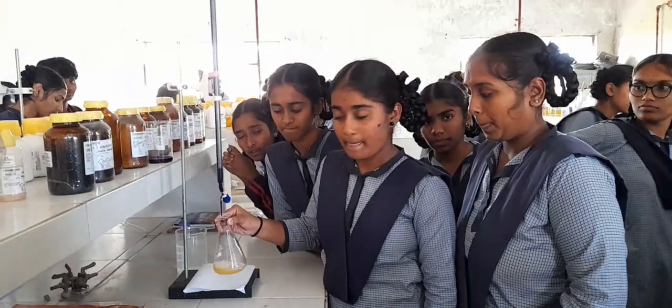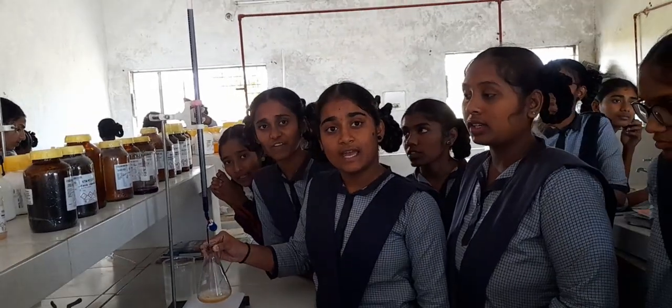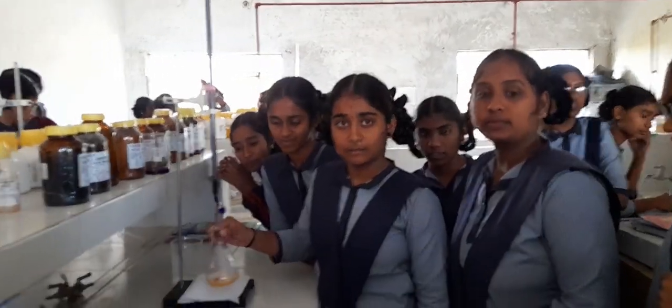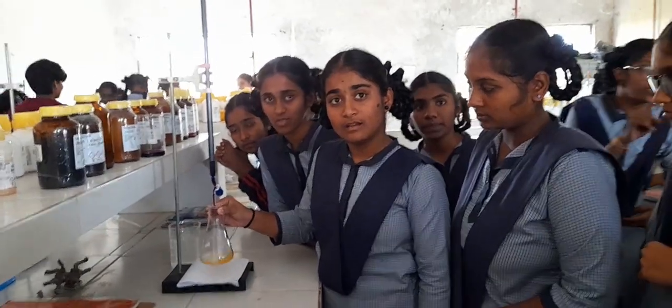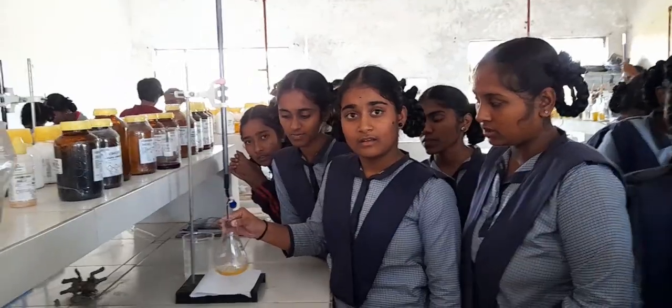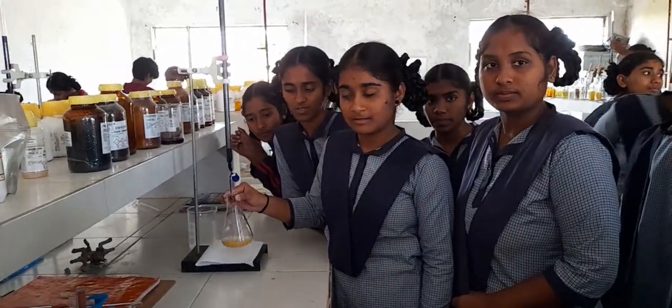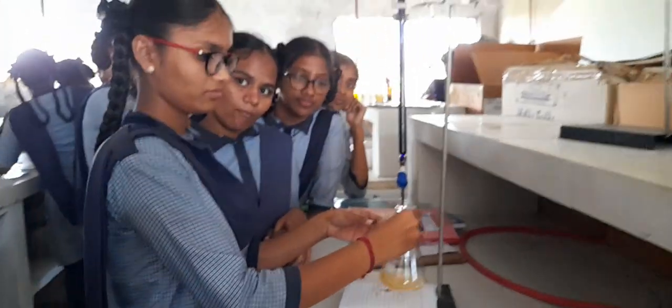Right. So is it your first reading or second one? Second reading. What is your first reading? Exactly 20. So you are doing a great job. After this one, you will be moving on with the third consecutive reading also. After that, we will be moving to our calculation part. Okay. Good. We have the last group, Sharanya and group, with their set of practical.